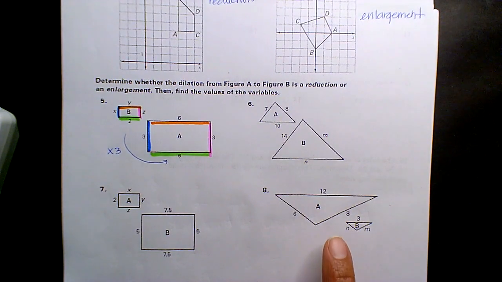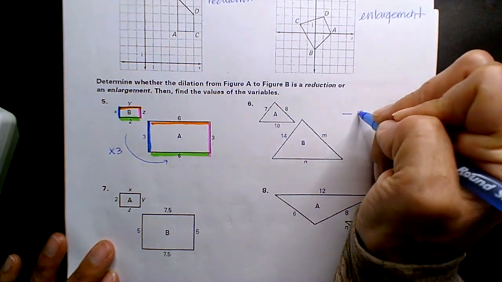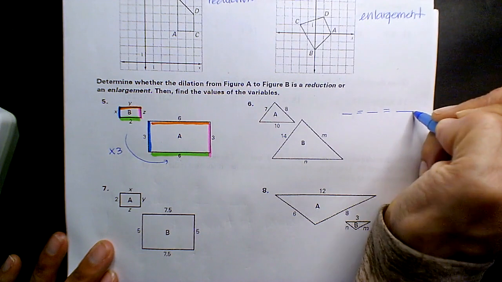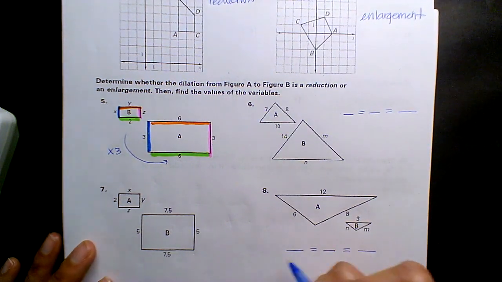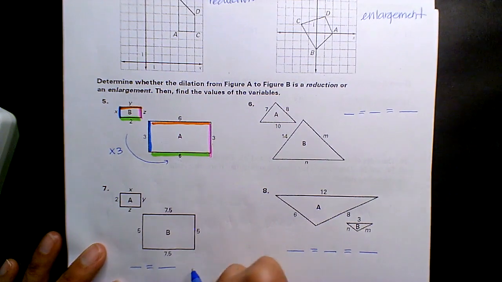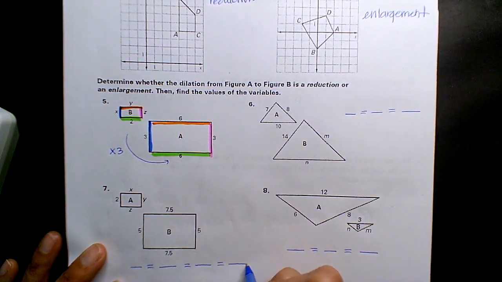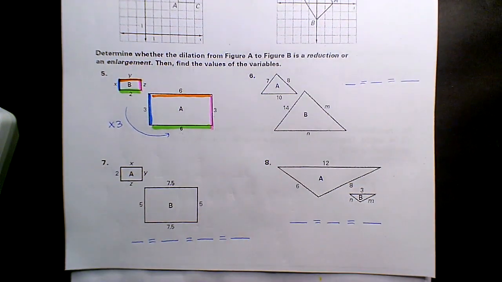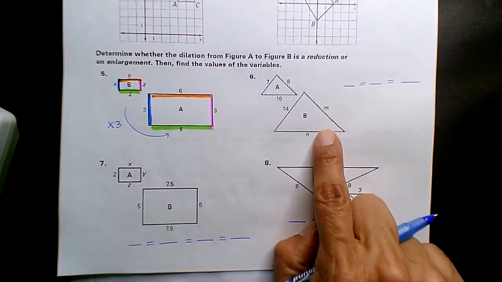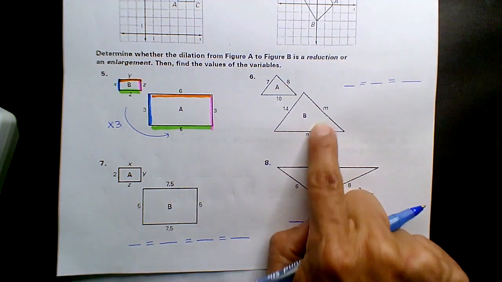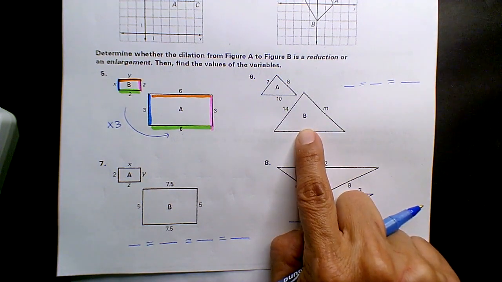You typically want your top to have the variables. Remember, you really don't want the variables on the bottom, or at least I don't. You can still solve for it, but it just looks cleaner if the variables are on top. Okay, so here, you would probably go big over small, right? See how the variables are on the bigger triangle?